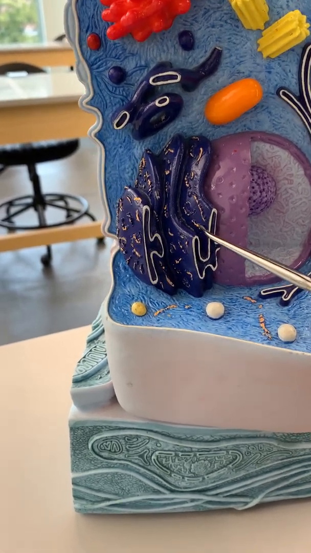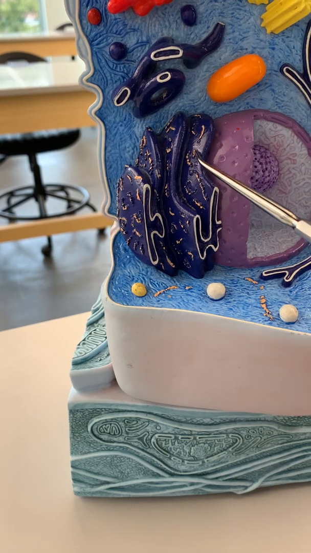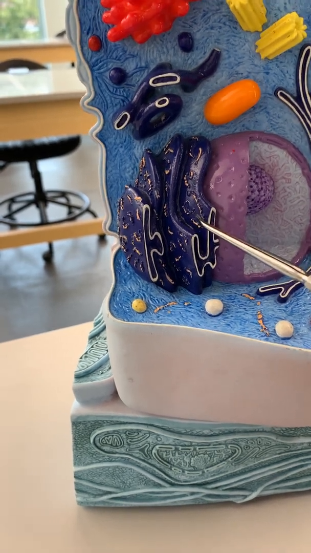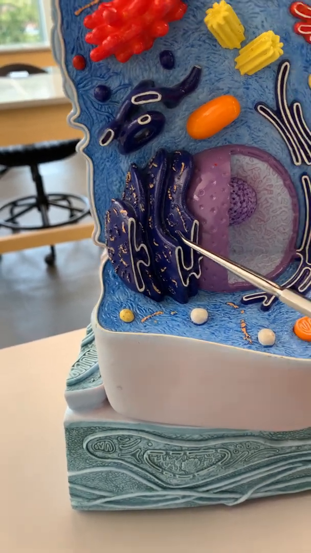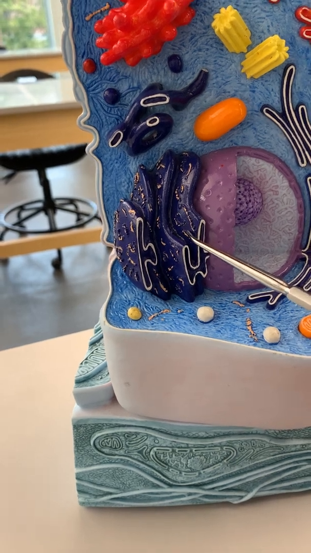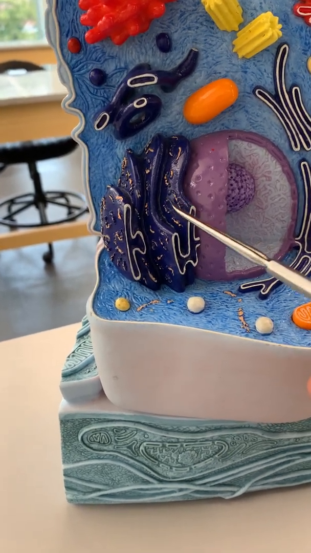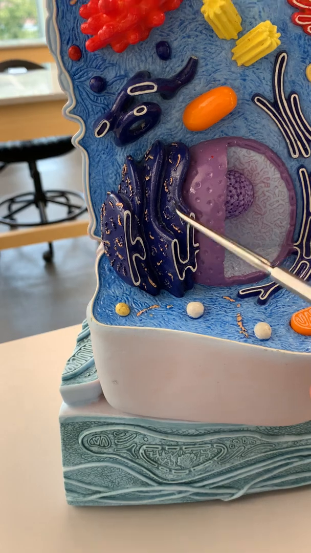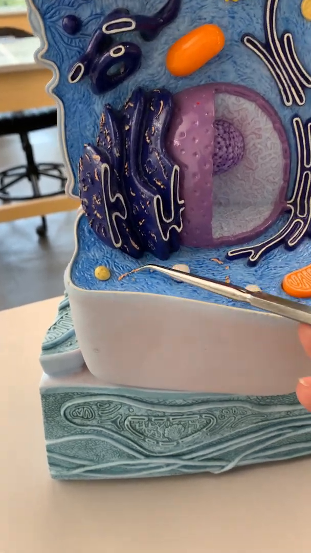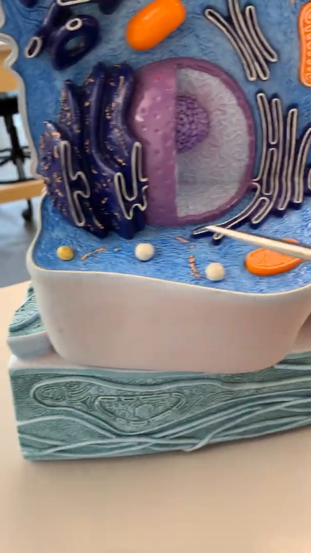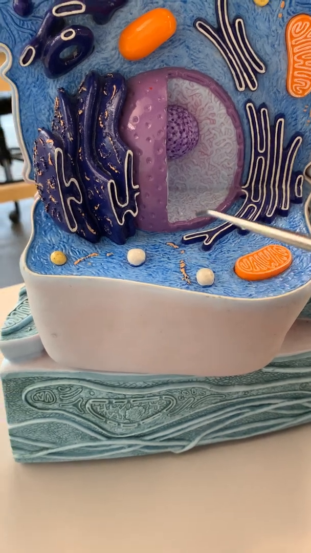Since rough endoplasmic reticulum have those ribosomes on top of them, then we can say that these rough endoplasmic reticulum are important in protein synthesis. These ribosomes, sometimes you find them bound into the rough ER. Some other time you can find them as free ribosomes, as you could see in this depiction.